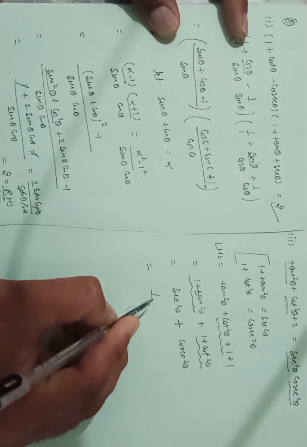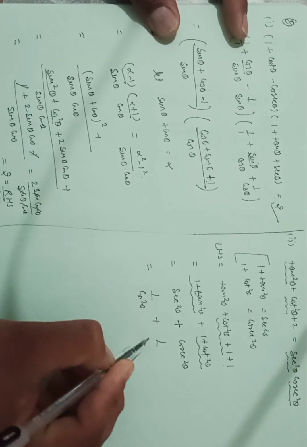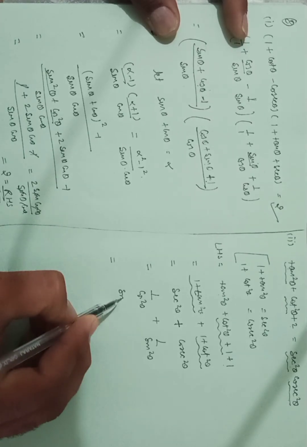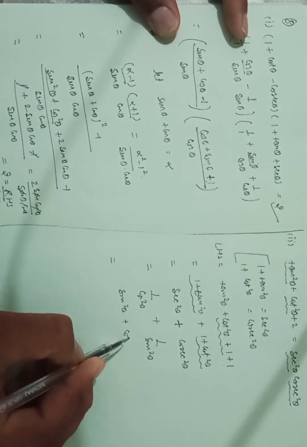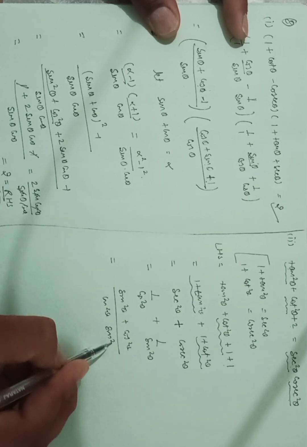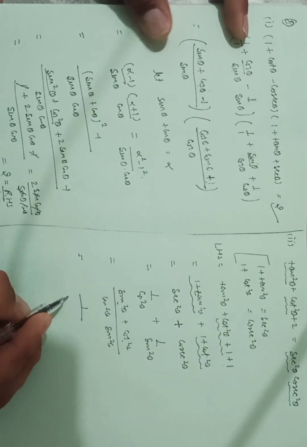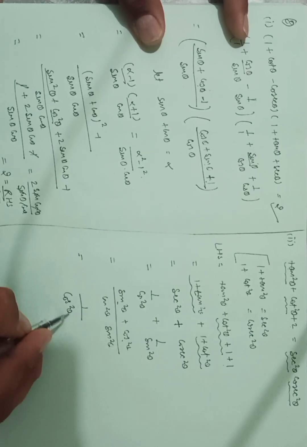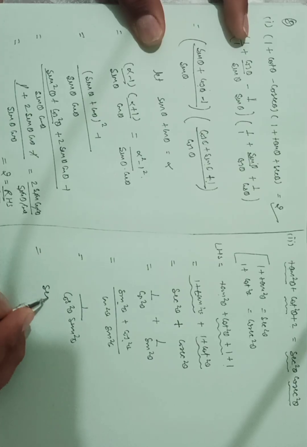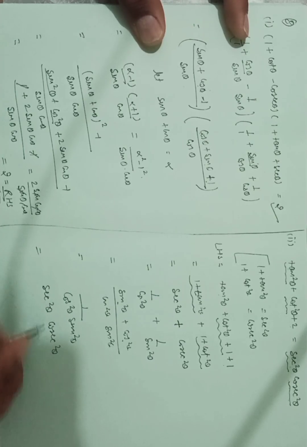Okay, so I'll write sec square as 1 upon cos square theta, and this will become 1 upon sine square theta. Now simply I'll solve this. It will become sine square theta plus cos square theta upon cos square theta into sine square theta. You know sine square plus cos square becomes 1, and it will be 1 upon cos square theta and sine square theta. 1 upon cos square theta is sec square theta, and 1 upon sine square theta is cosec square theta.